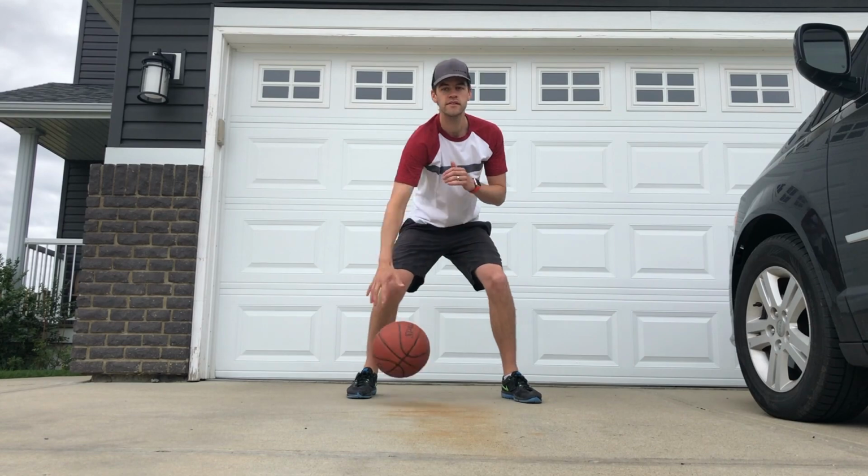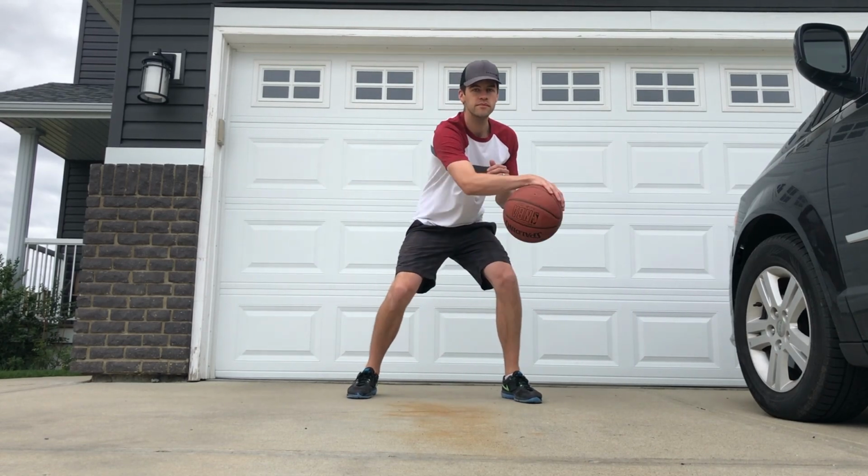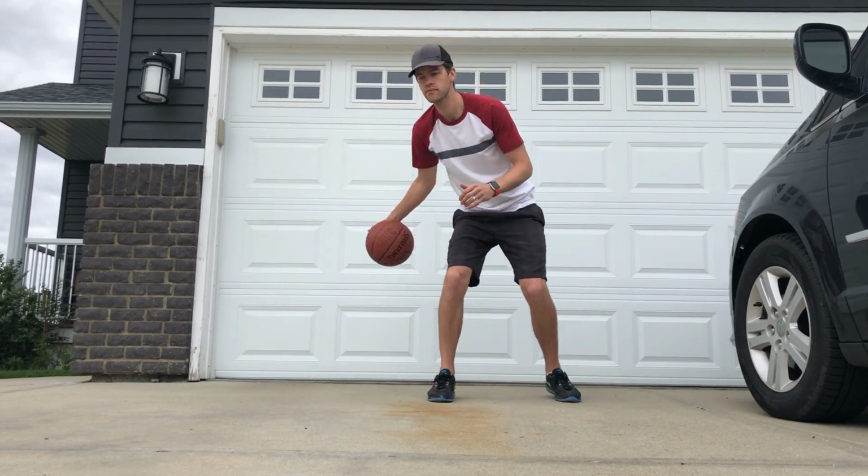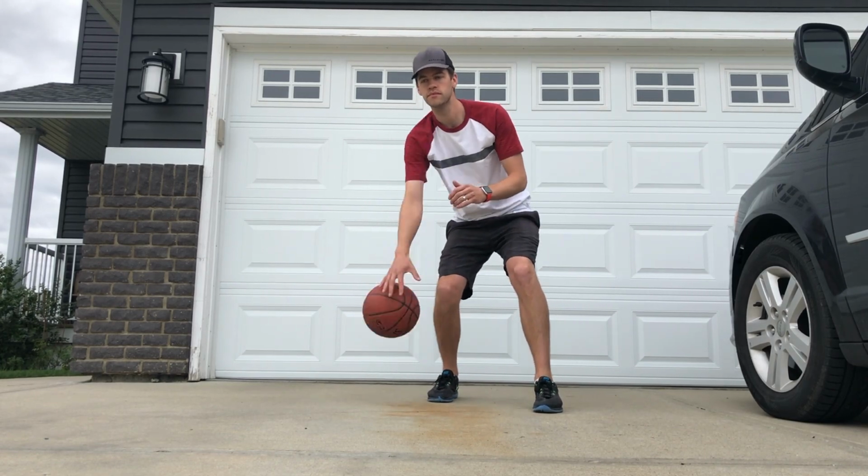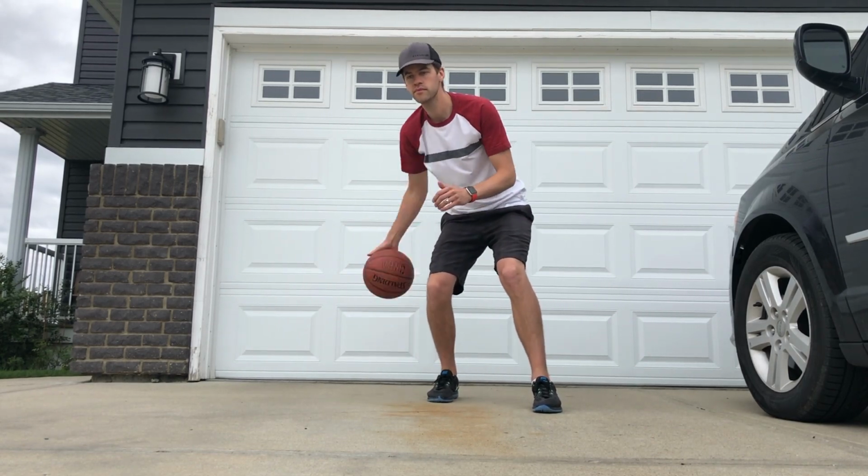Here I'm moving the ball forwards and backwards in front of my body, called the windshield wiper. This would be a windshield wiper to the side, going front to back with the ball, working on that range of control.